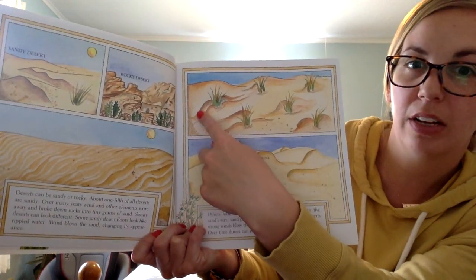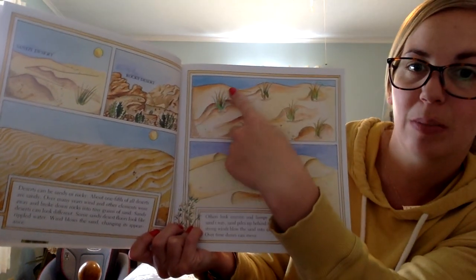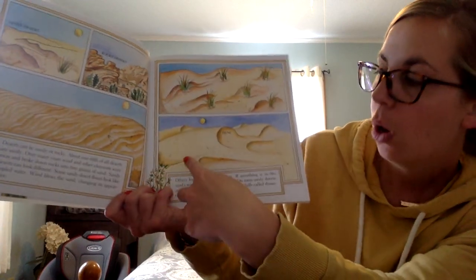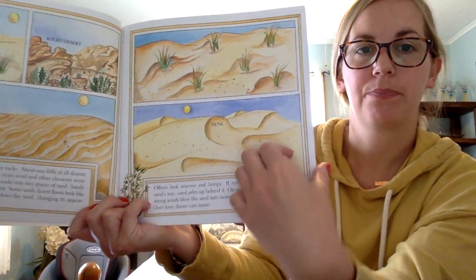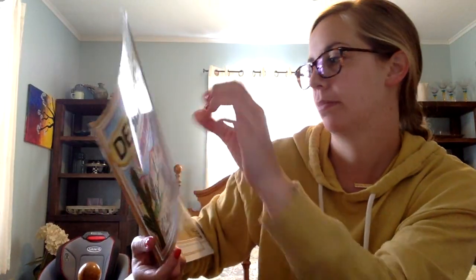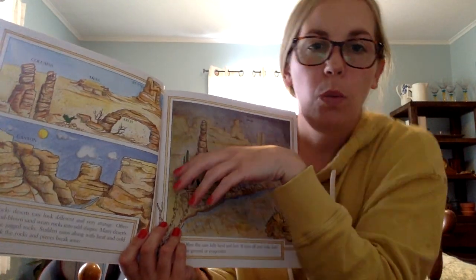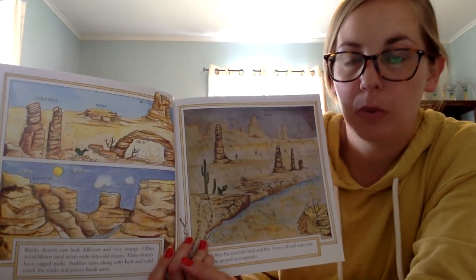So this sand is getting stuck on these plants. So it's kind of lumpy. Or you can have these big dunes or like mountains of sand. This is kind of interesting. I think this is cool. So the wind is a big part of the desert. The wind blows a lot.